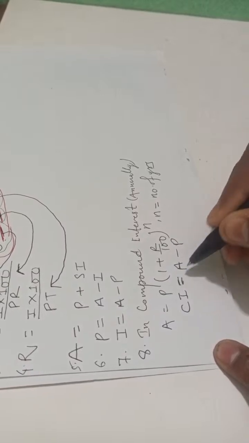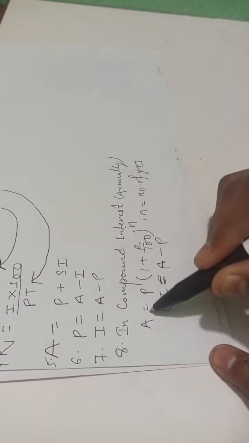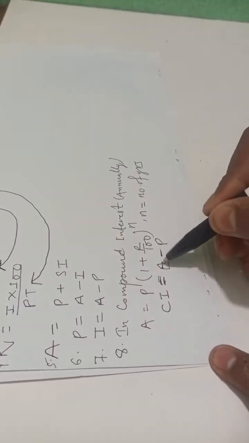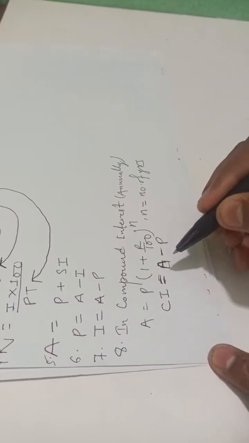These types of questions are asked: find the compound interest. You have to find A and subtract P from it. The CI is equal to A minus P.